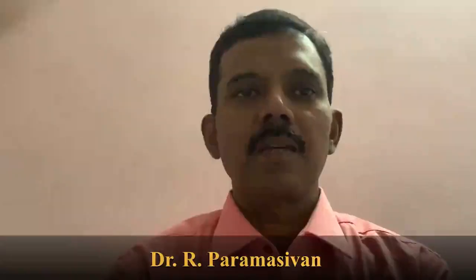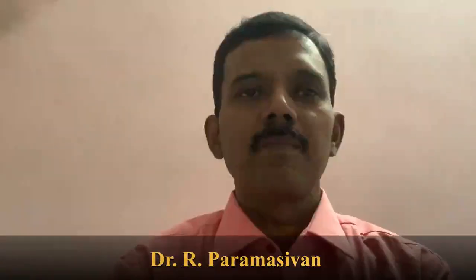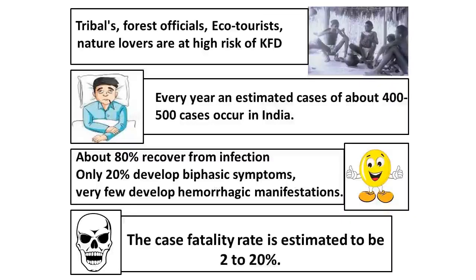As far as the KFD virus is concerned, the tribal people, forest officials, ecotourists, and nature lovers are at high risk of acquiring this virus. Every year, the disease affects around 400 to 500 cases in India, and about 80% of the infected persons automatically recover from the infection. Only 20% of the infected people develop characteristic biphasic syndromes, and very few develop the hemorrhagic manifestations. The case fatality rate of KFD has been estimated to be 2 to 20%.